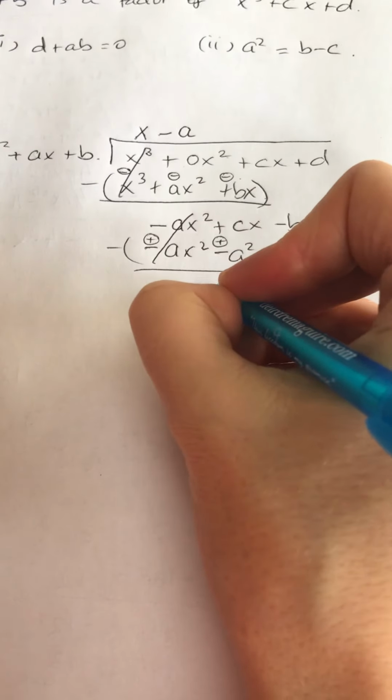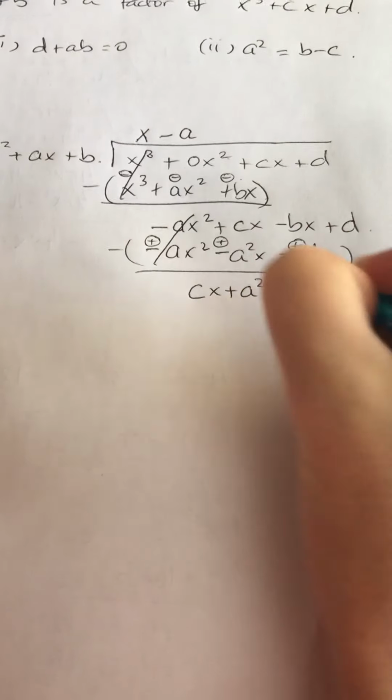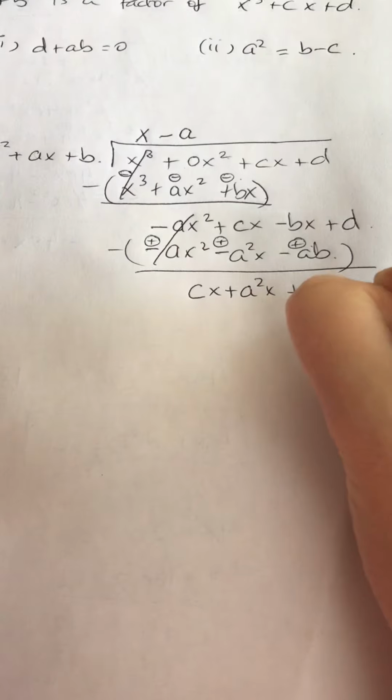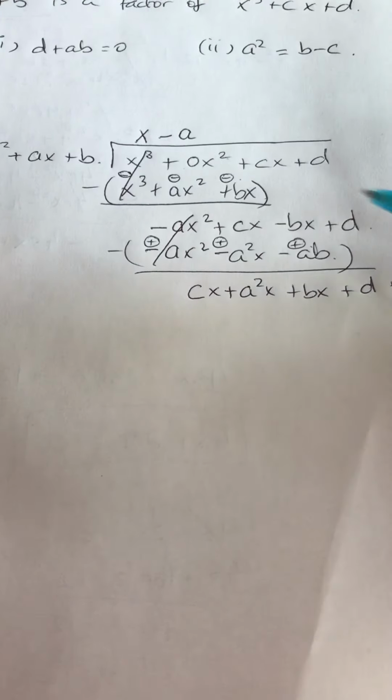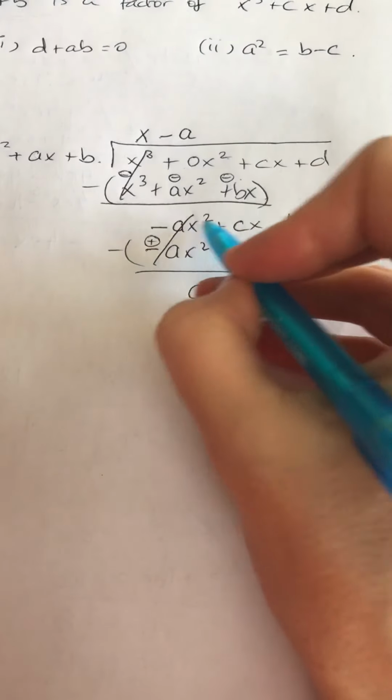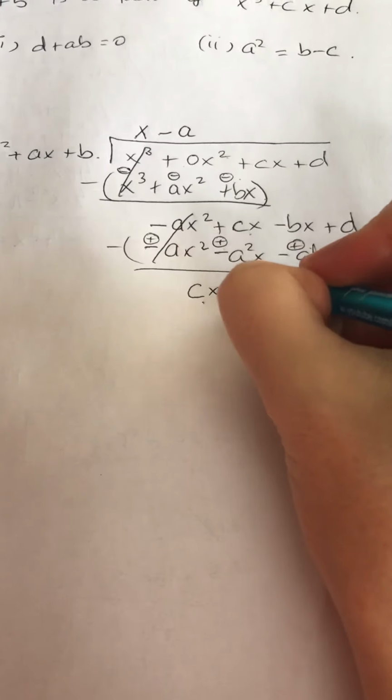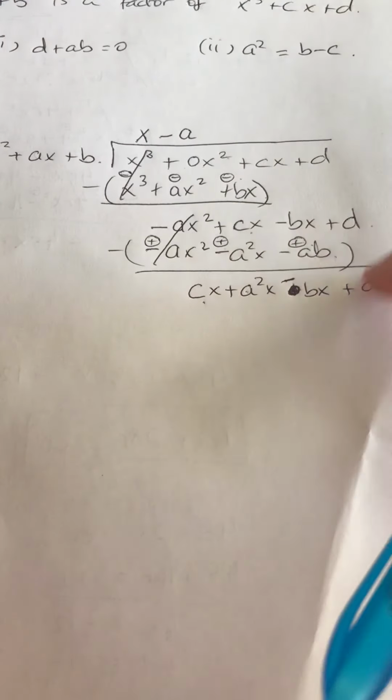And that's gone, which is what I want. I have a cx plus an a squared x plus a bx plus a d plus an ab minus a bx. I have a cx plus an a squared x minus a bx plus a d plus an ab.